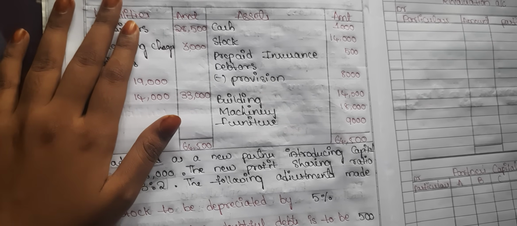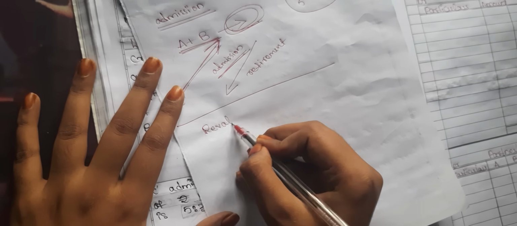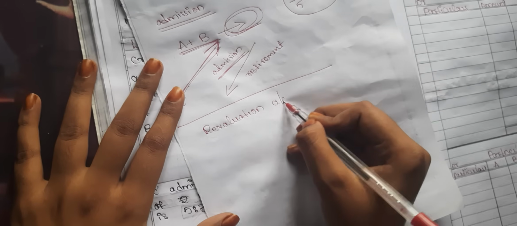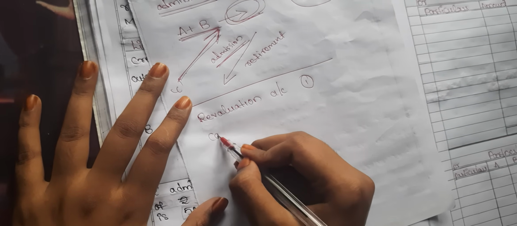So first let me tell you, when you are solving a problem of admission of a partner, what accounts you need to make. First one is revaluation account. Then you need to make capital account.